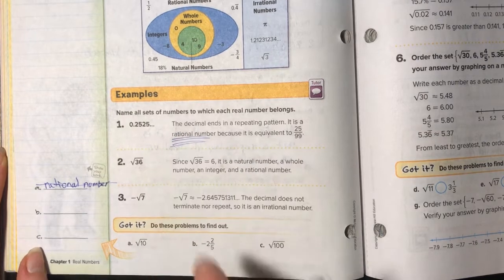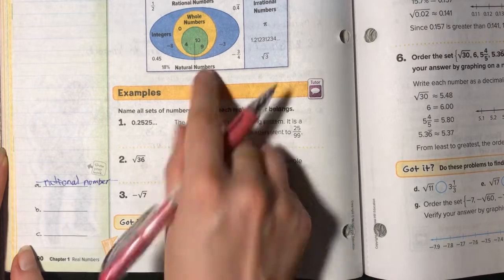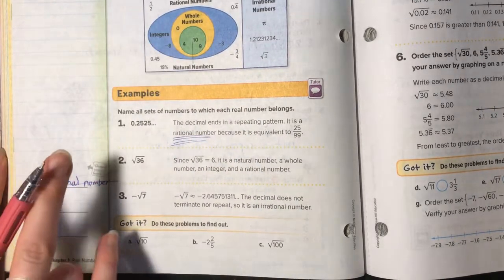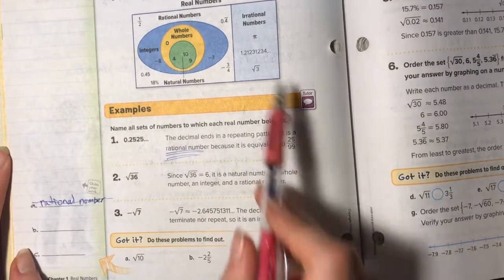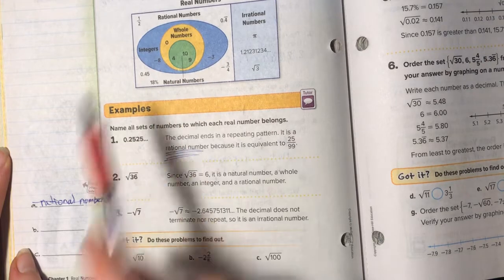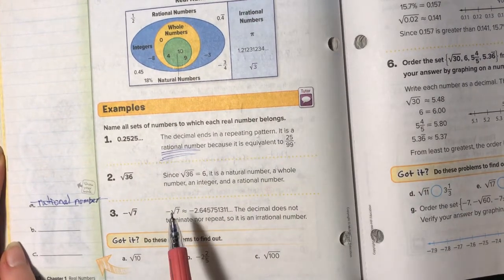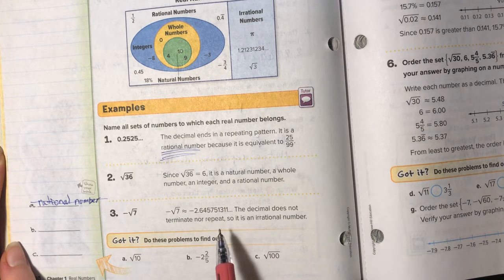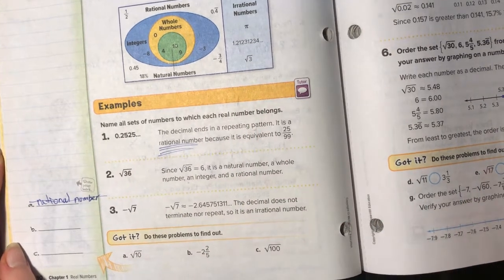Got carried away. Since square root of 36 is 6, and 6 is a natural number, then this is a natural number, it's a whole number, and it's a rational number. So it fits all of these categories. Now, negative square root of 7: the decimal does not terminate, does not repeat, so it is an irrational number.